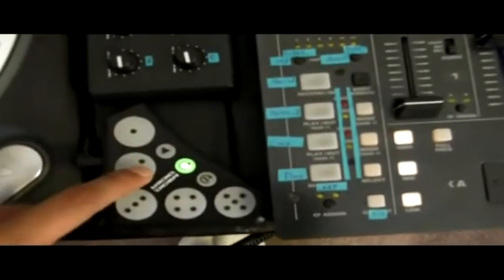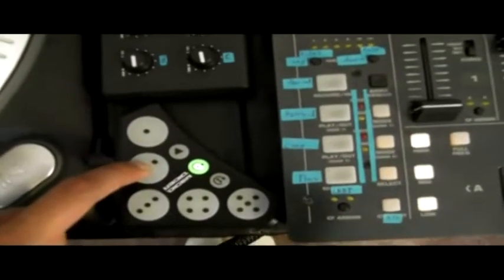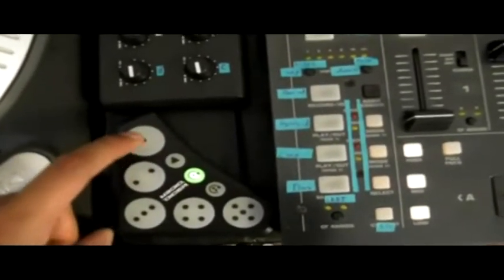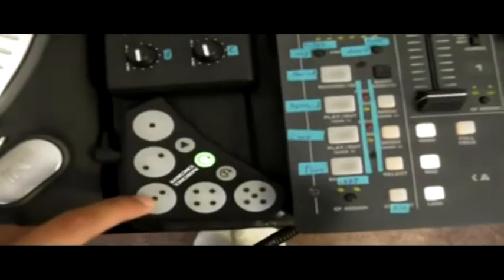Scene 2 is just basic loop: loop 8, make it smaller, loop 8, make it bigger, and then loop on and off.